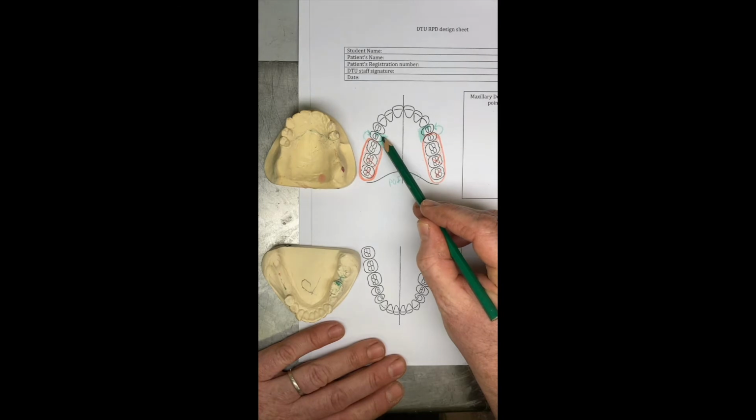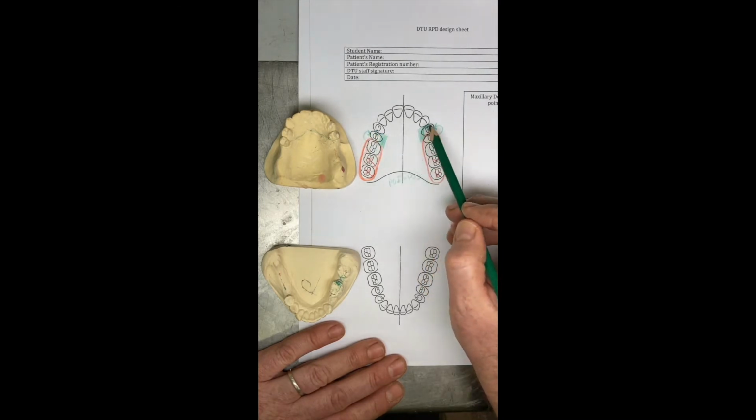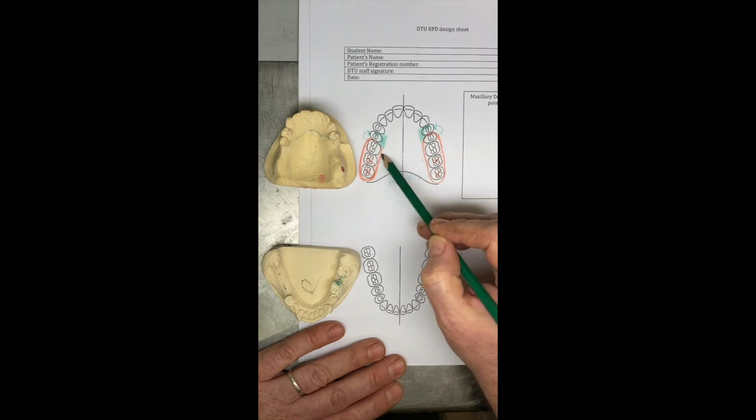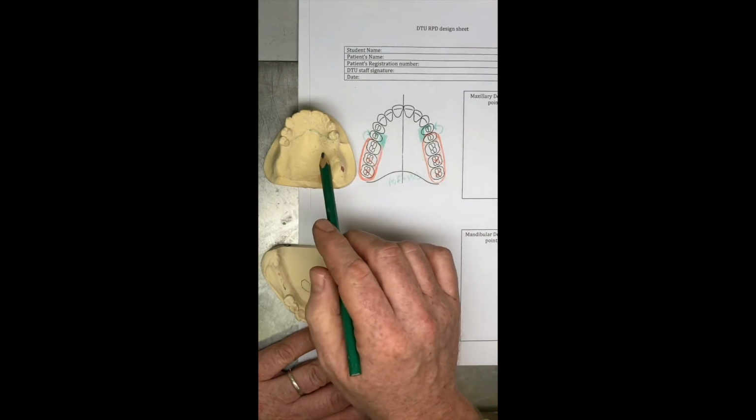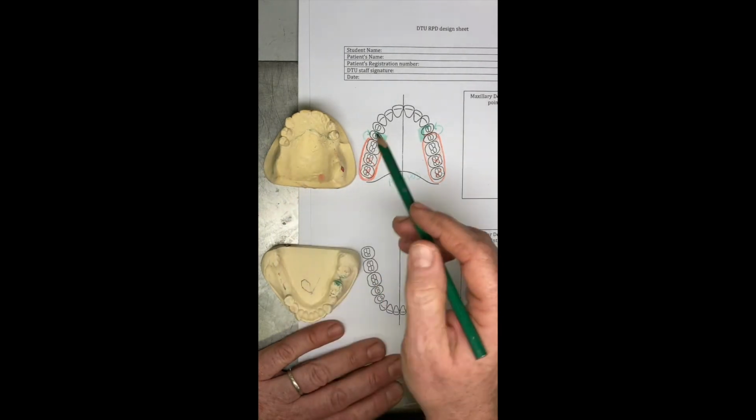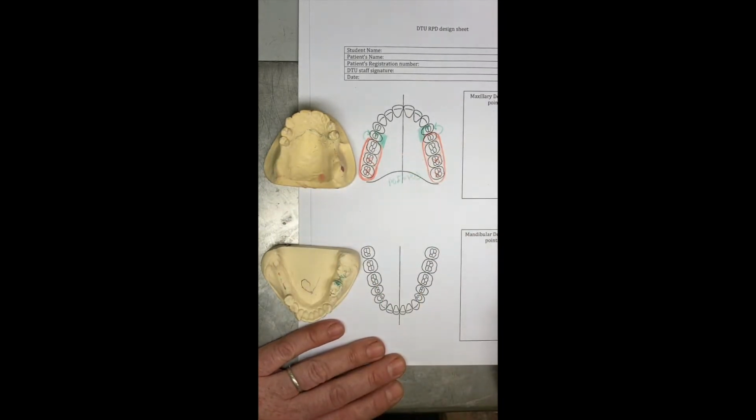So the reciprocating plates, the occlusal rest, the clasp arms provide some reciprocation. Likewise, the palate will, particularly when it's deep like this one, where the palate and the flange of the denture is going to be opposing the side walls of the alveolar. That's going to provide bracing.